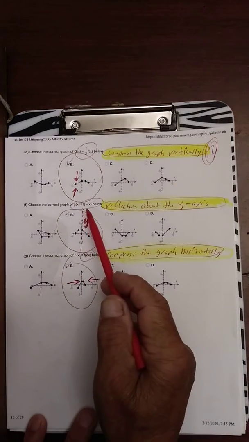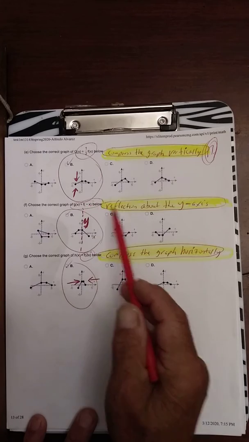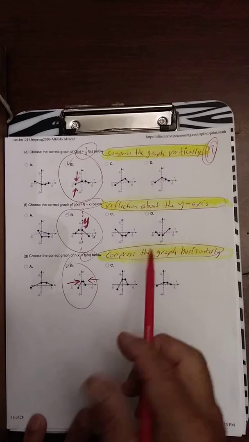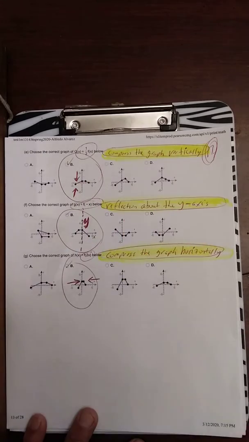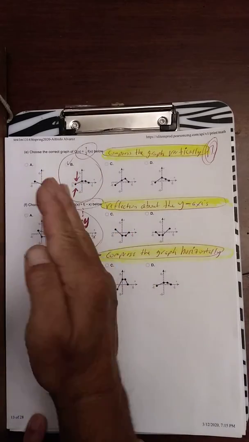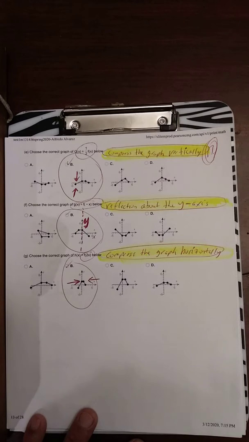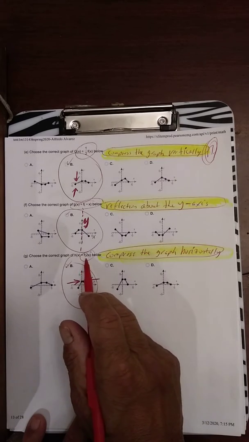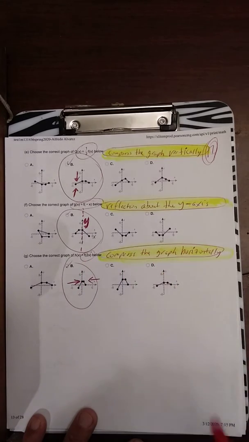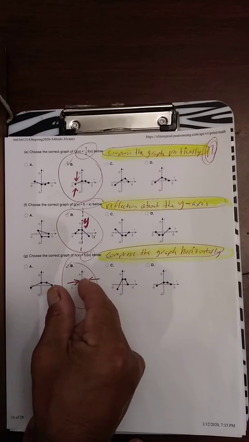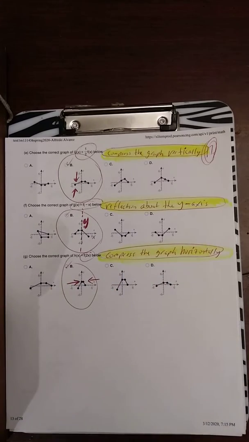And f of negative x, what's going to happen now to the graph? It's going to be a reflection about the y-axis. The y-axis is this one here. So this time the graph's going to be right here. Now, last one. f of 2x is going to compress the graph horizontally. It's just going to squeeze it down like this. That's what it's going to be.